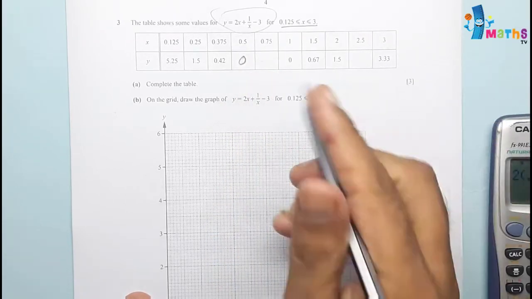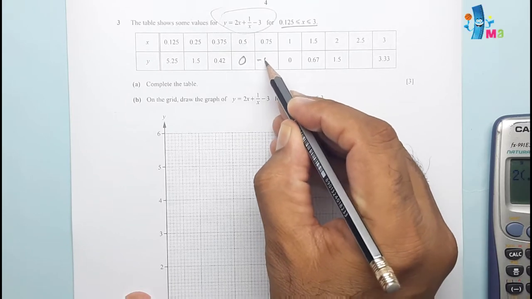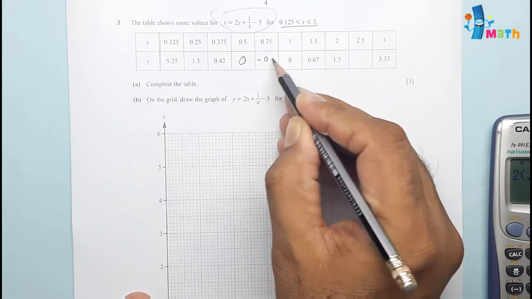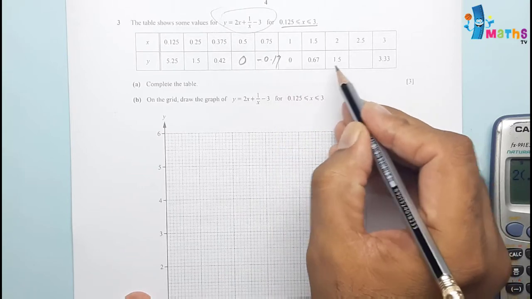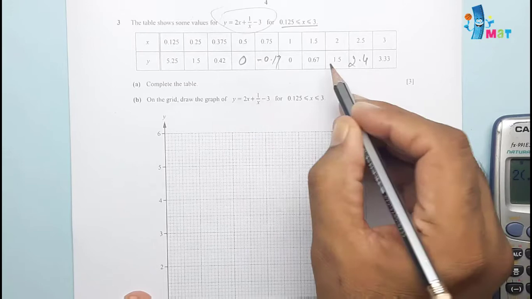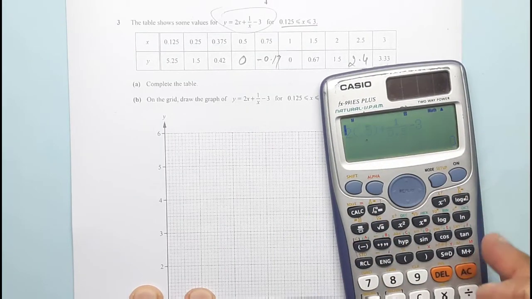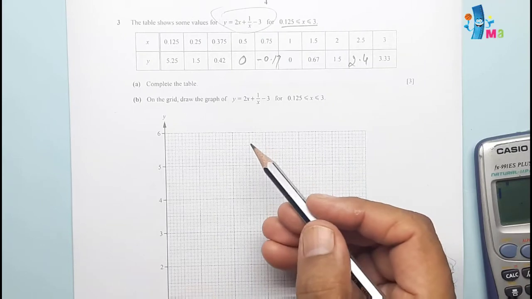Similarly, if we replace these values, we will get minus 0.17, and if we replace 2.5, we will get 2.4. I'm not showing the replacing of values, to save time.